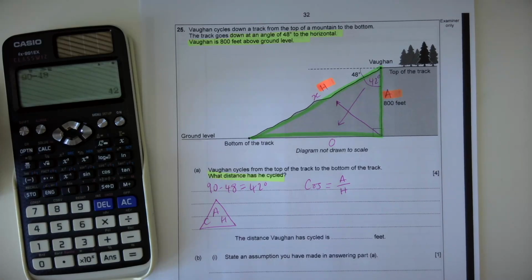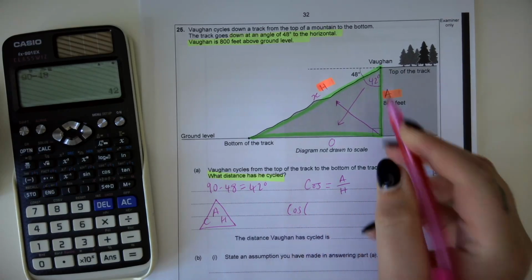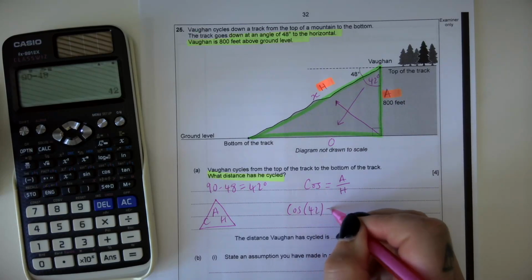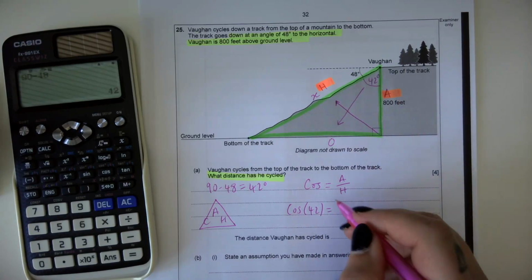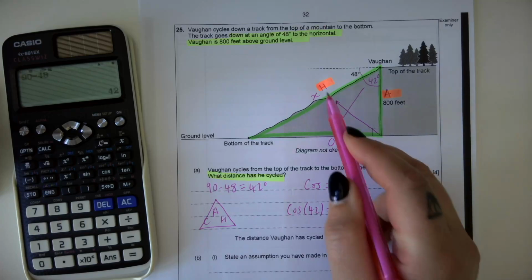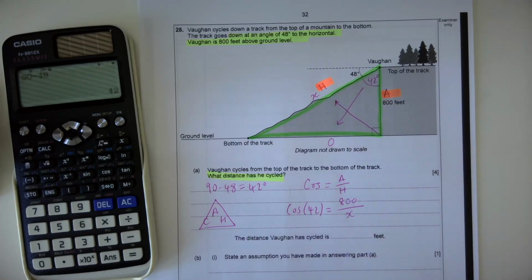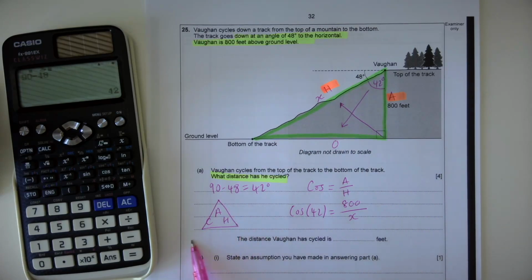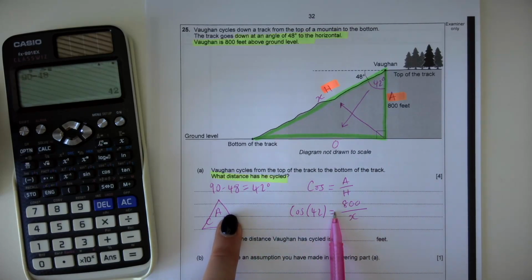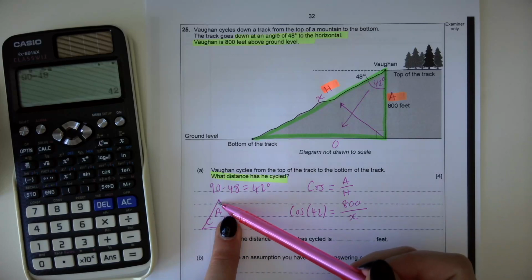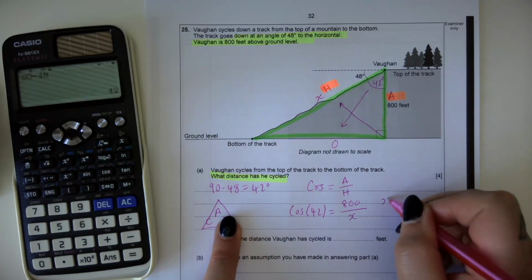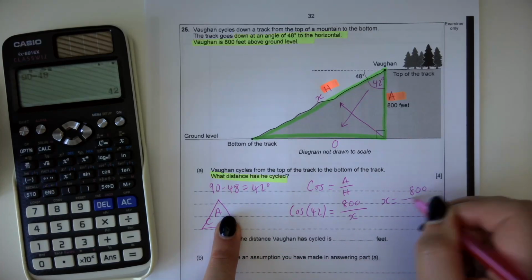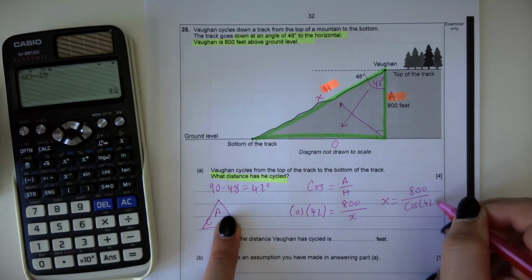So I'm going to substitute what I know in. So cos of the angle that I know, which is 42, is equal to the adjacent, which is 800, divided by the hypotenuse, which is our x. Now I'm looking for the hypotenuse. Now if you're somebody that uses a formula triangle, if you cover the hypotenuse up, it tells you to do the adjacent divided by cos. So x equals 800 divided by cos of 42.